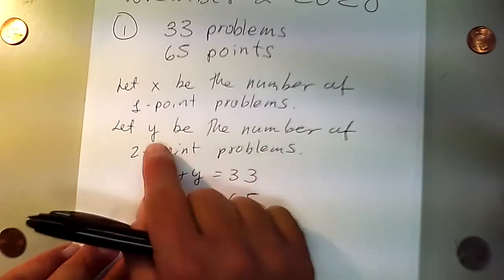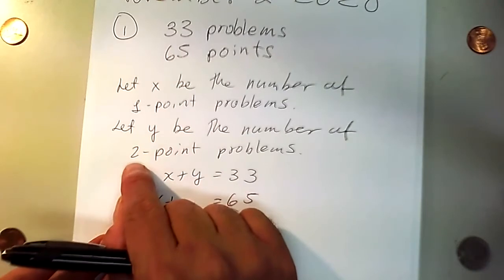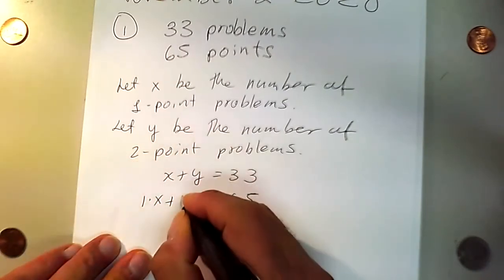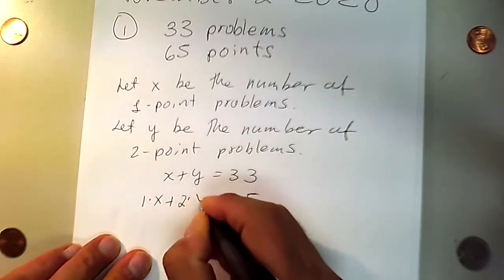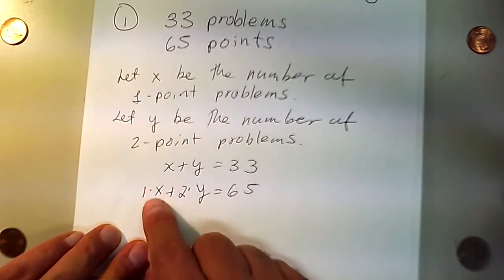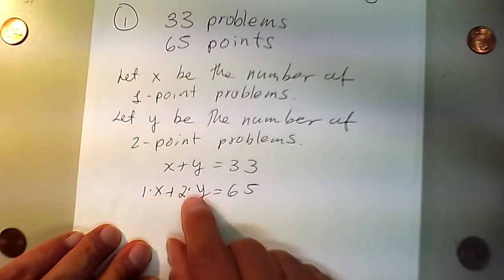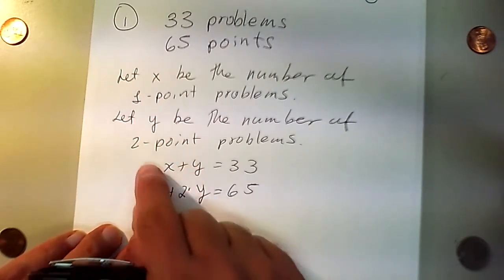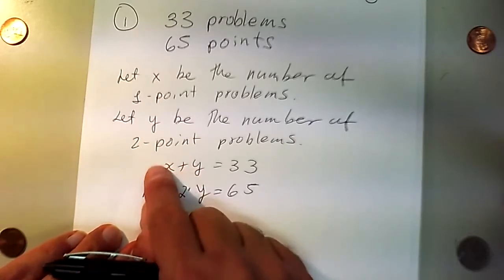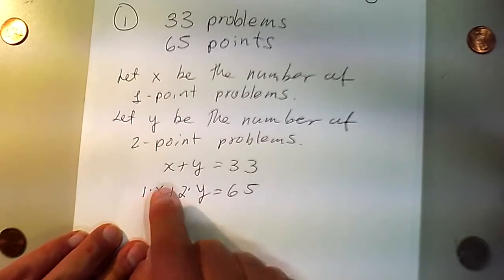And the y problems are the ones that are 2 points each, so we multiply each one by 2. So we have the number of points from the problems that are worth 1 point, and the number of points from the problems that are worth 2 points each. So we have a system of equations, 1x plus 1y. We don't write the 1. Here I exaggerated a little bit to emphasize that these are the number of points.